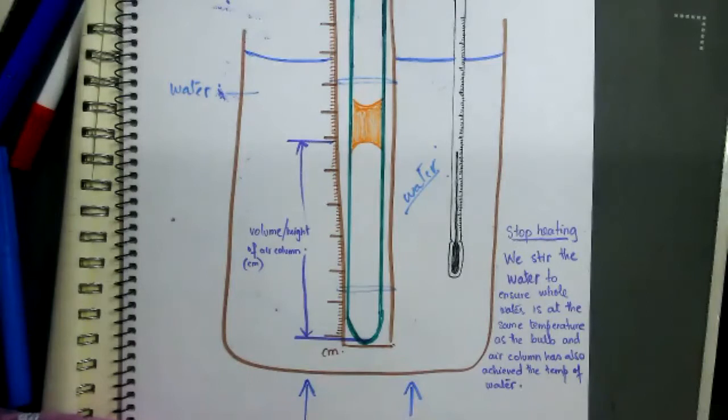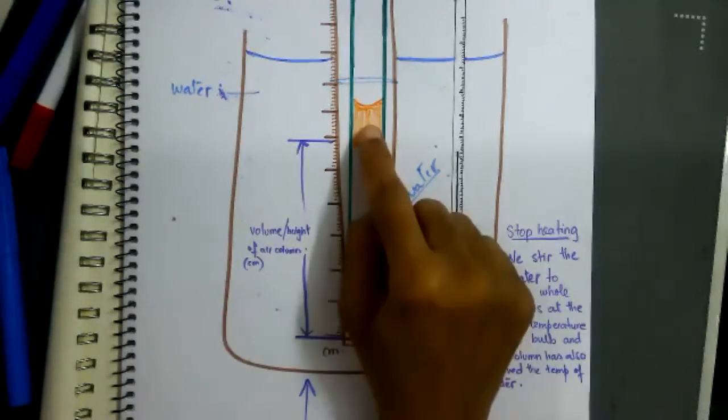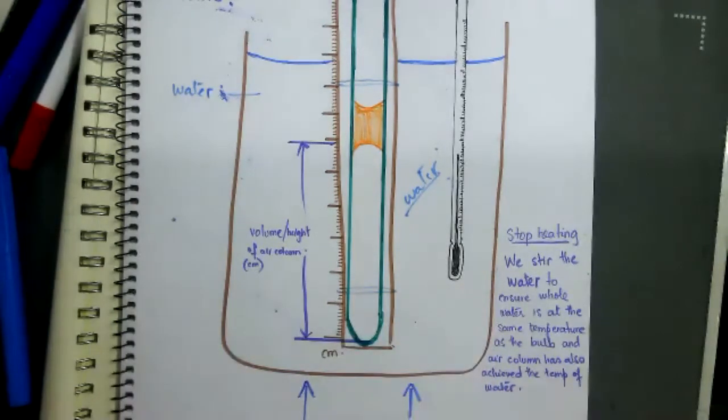Yes, Ahmed? Yes, ma'am. I wanted to ask a question. Why is there sulfuric acid in the air, like it's not coming down? Oh, you're asking why isn't it coming down? That's a good question. Very good.